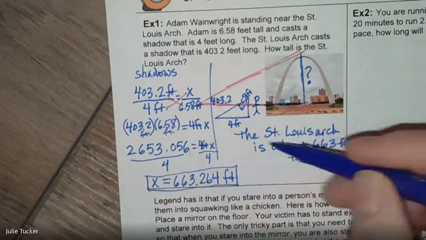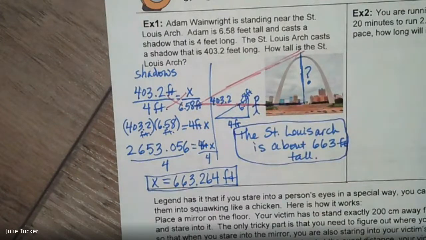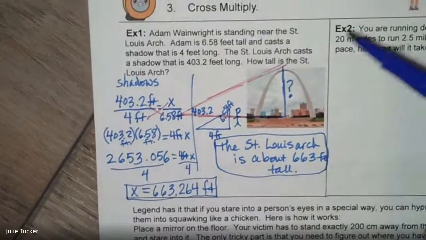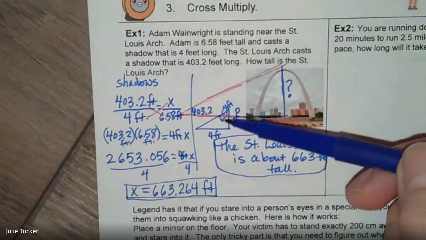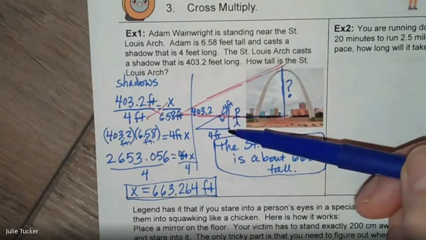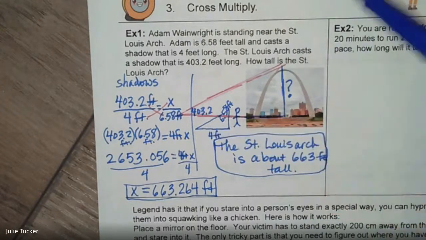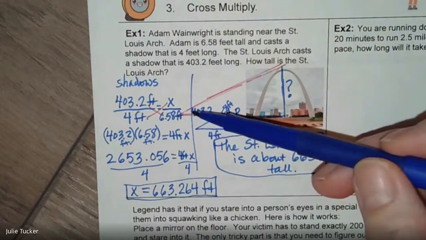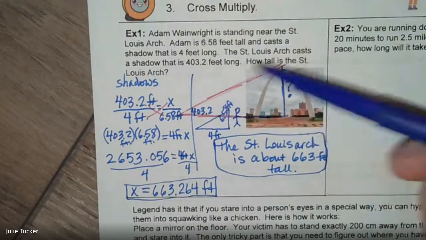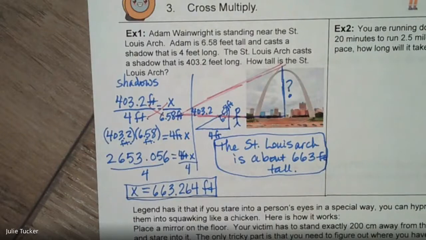So question. Does this answer make sense to us? Let's look at our original information. The person, 6.58, that's almost 7 feet tall. So the 7 foot tall person had a 4 foot shadow, so they were taller than their shadow. The arch has a 403 foot shadow and it's 663 feet, so that's taller than the shadow. So that makes sense.